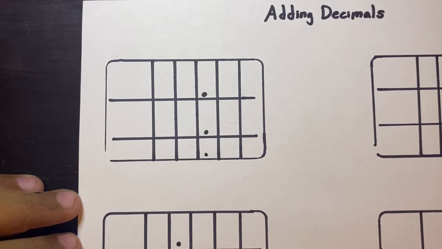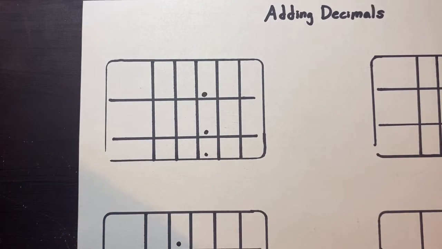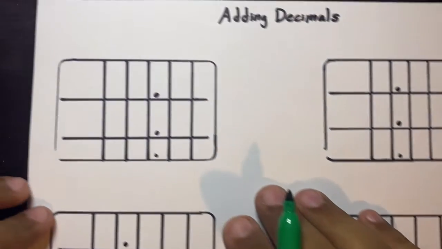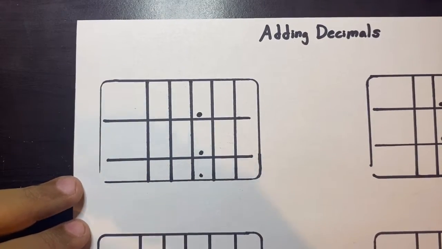I'm going to show you how to add decimals, or as it is titled, adding decimals. A lot of you get confused with simple decimals, and that's totally okay. So I'm going to show you several examples. Now here's a very simple decimal equation.